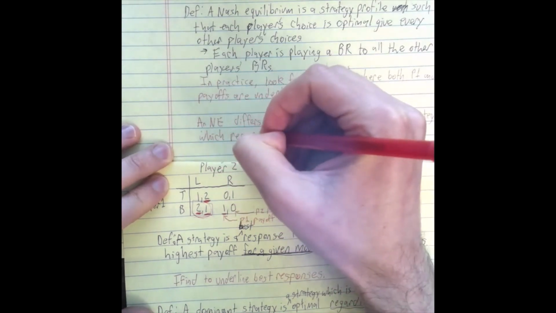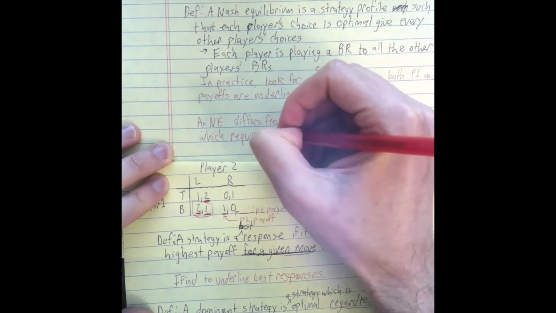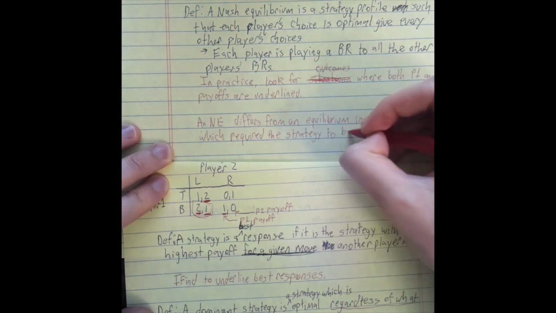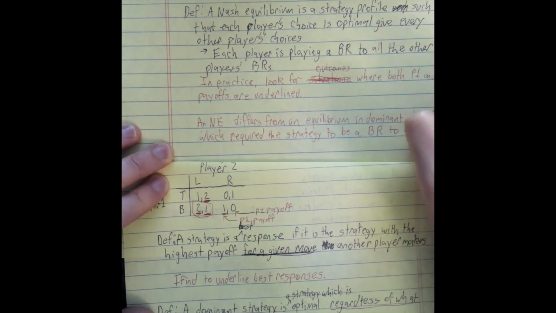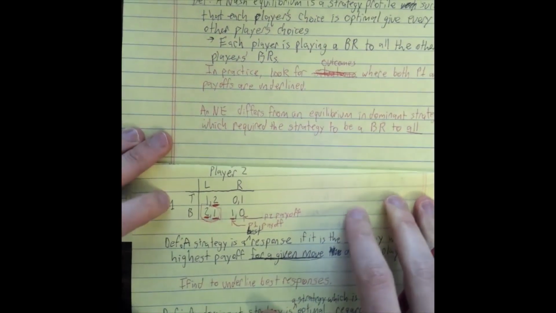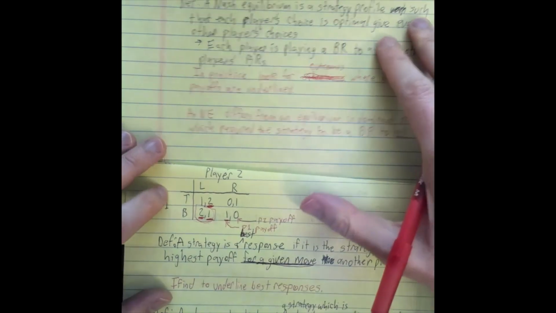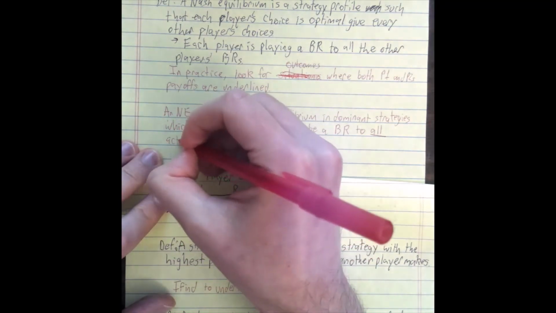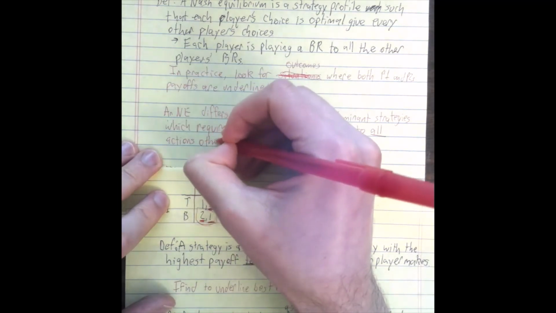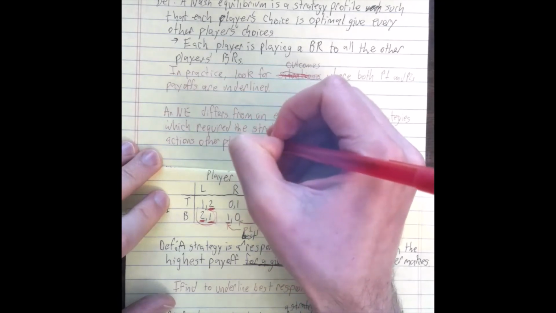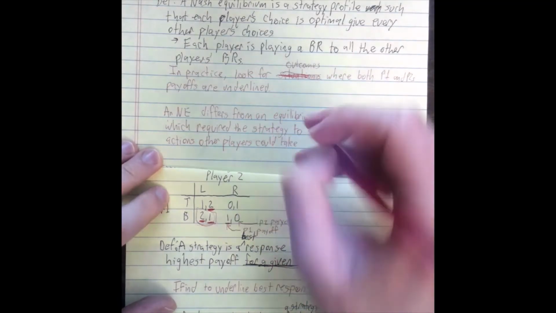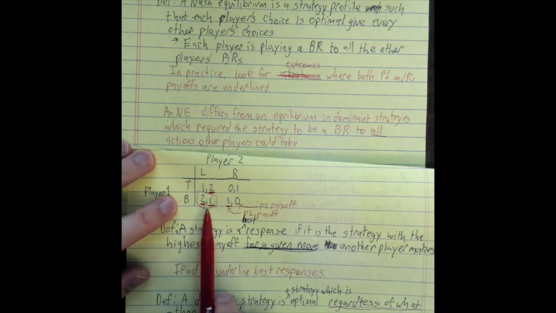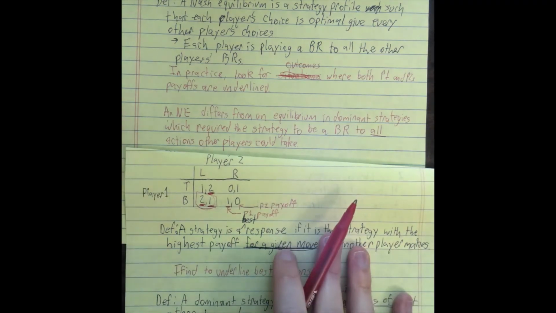which required the strategy to be a best response to all possible actions the other player could take. Here is the underlined word, "all." So it needed to be a best response. Bottom, to be a dominant strategy, needed to be a best response to both left and right, right?